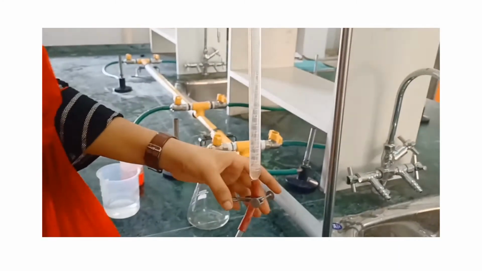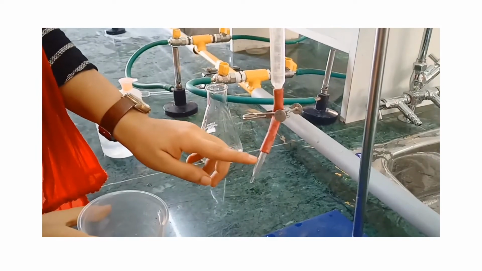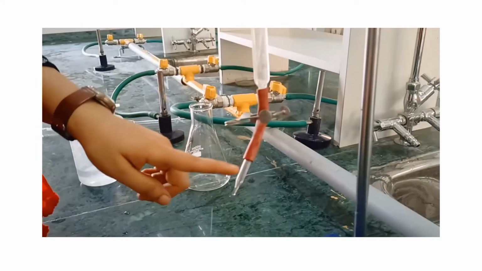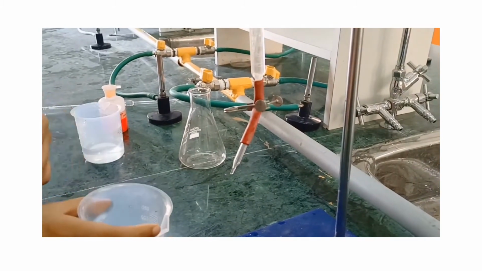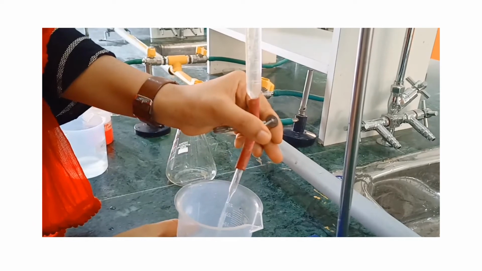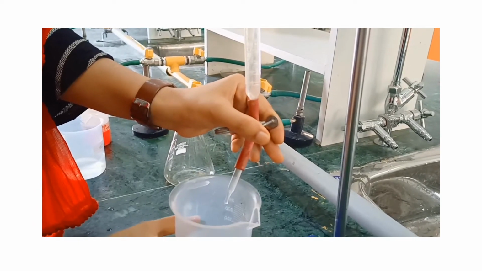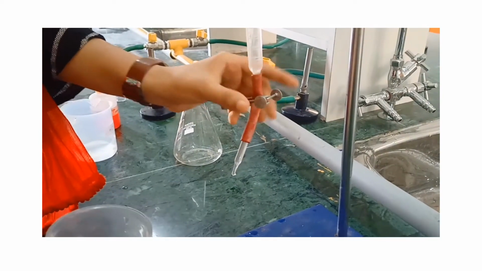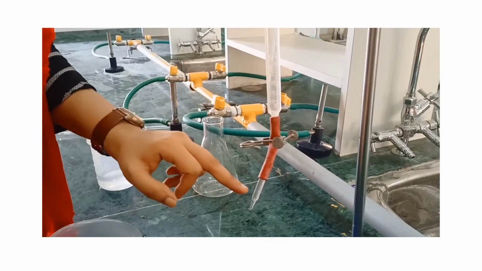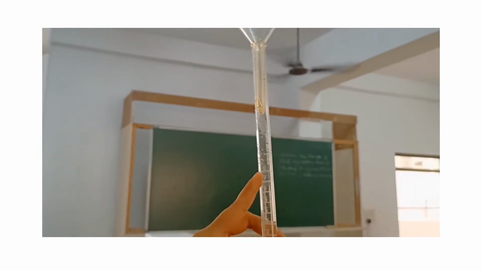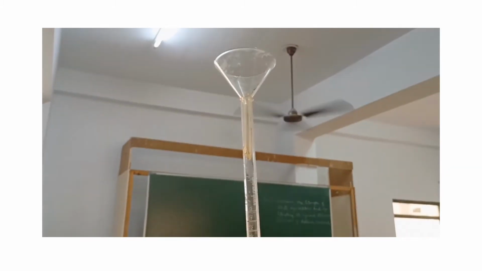Here you can see that there are some air bubbles. So our step is to remove the air bubble. How can we remove the air bubble? Then you can see that by fast opening, there will be removal of the air bubble. So here you can see that as we opened it, the air bubble got removed. Now here we will again fill it and make it up to the 0 mark.